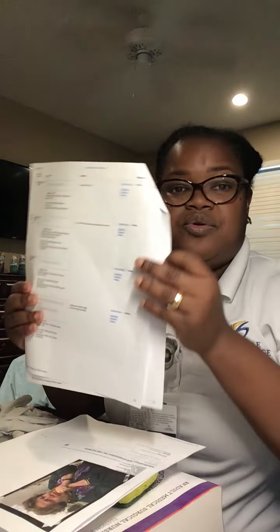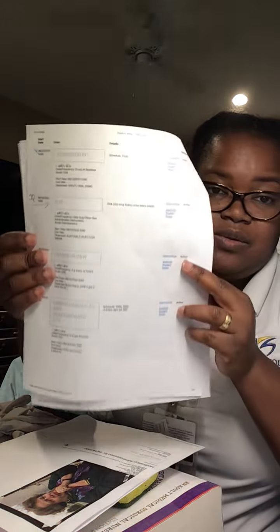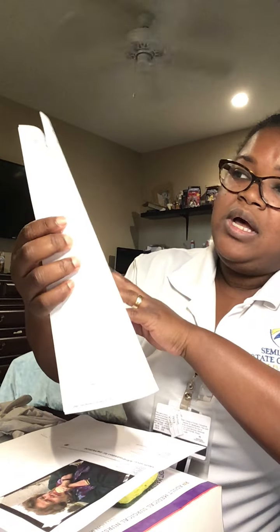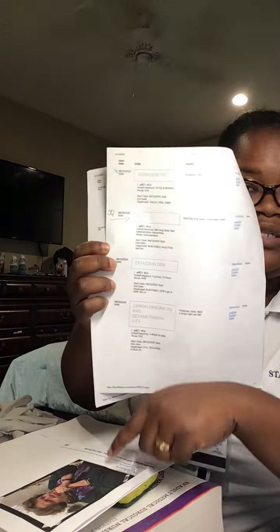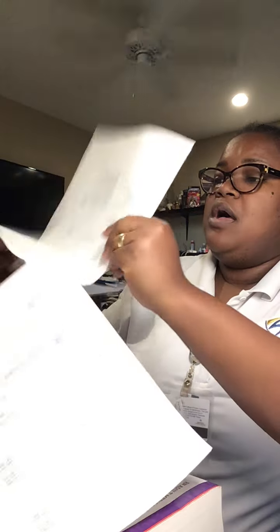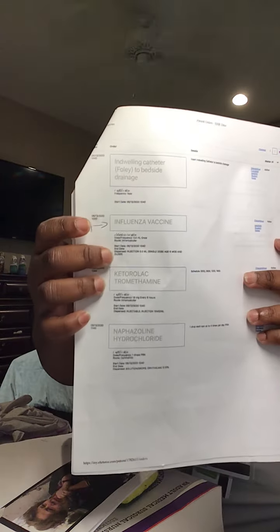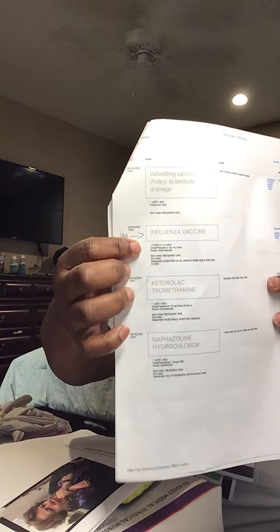Okay, I'm going to compare with the medical orders. I printed those out too. I found that the B12 matches with the MAR, and the influenza vaccine also matches with my MAR.